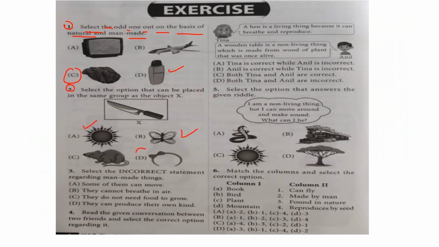This option D and this knife both are similar, because even hairpin is a non-living thing, and that too a man-made non-living thing. So knife and hairpin are man-made non-living things, hence they can be placed in the same group. Sun is a natural non-living thing, while butterfly and rat are living things.